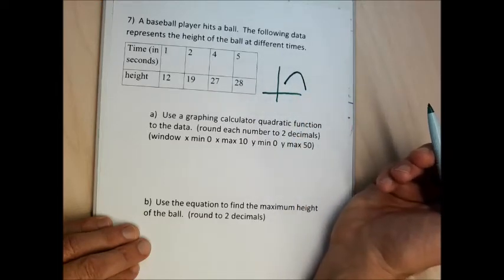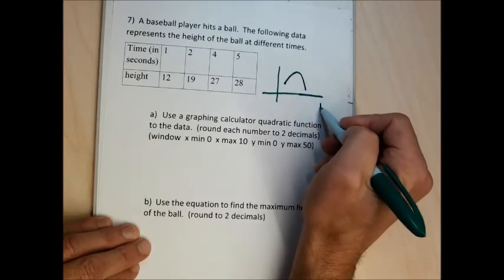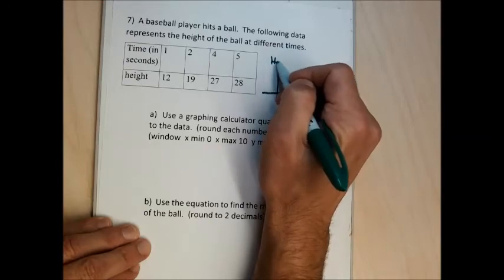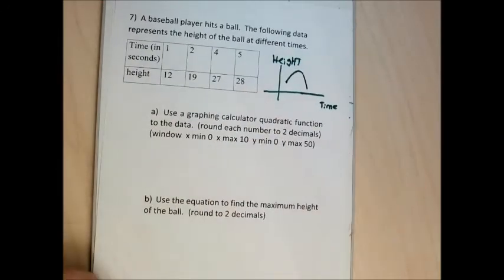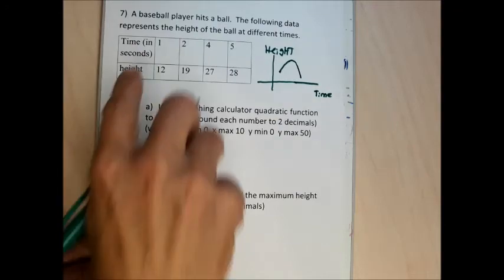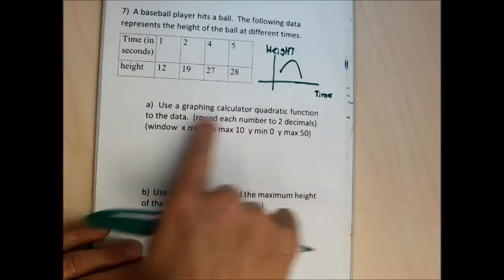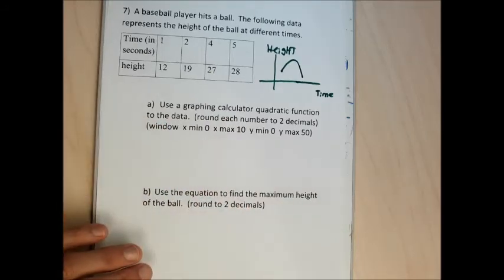And I'm supposed to come up with an equation that tells me how high the ball is for different times. And it says use a graphing calculator to come up with a quadratic function to map the data. So I can't do this by hand.